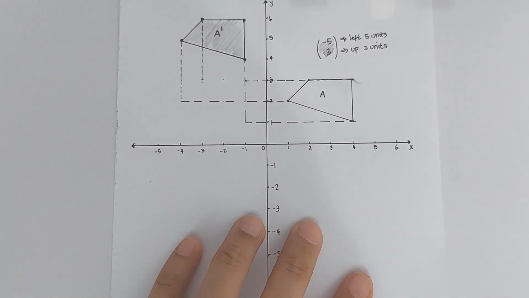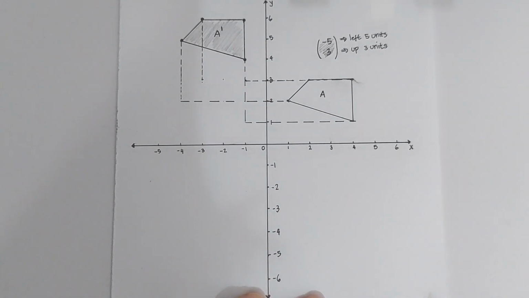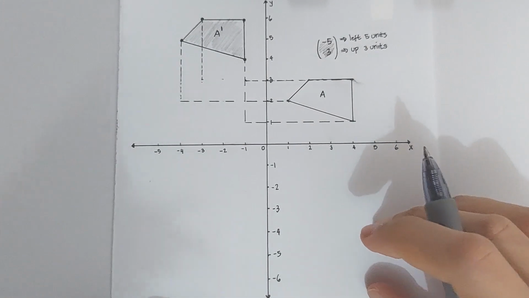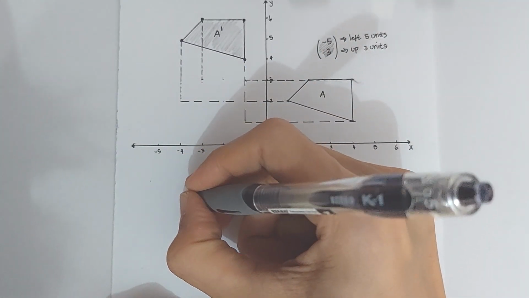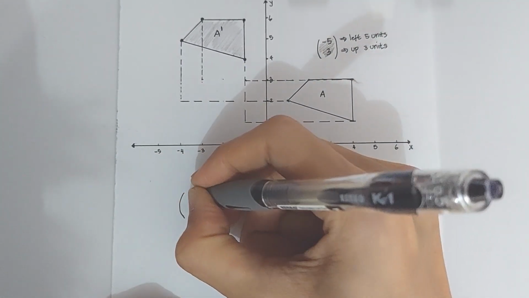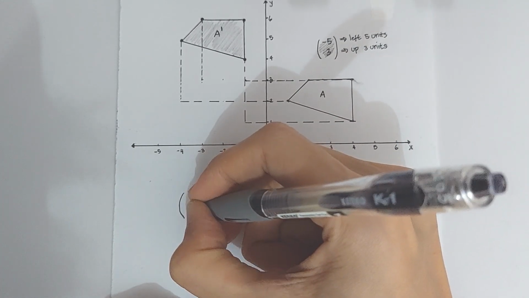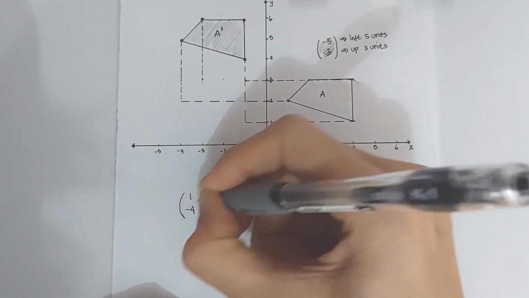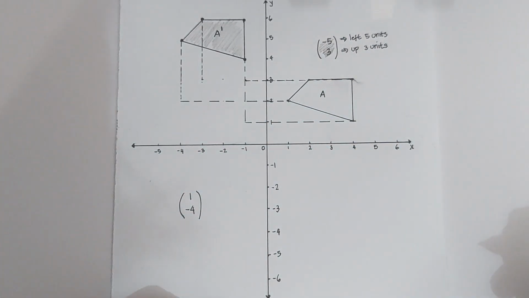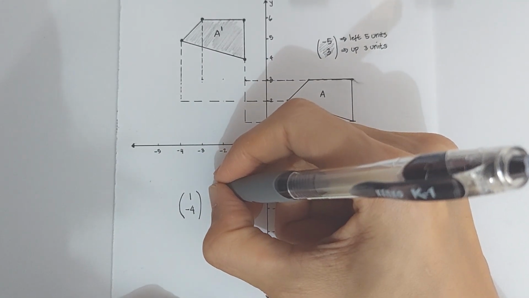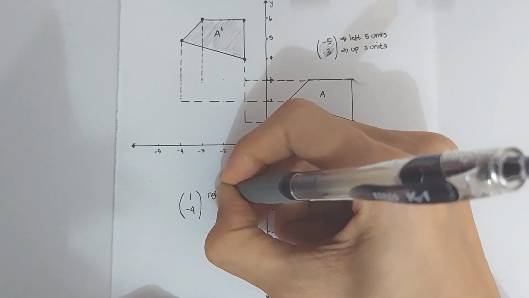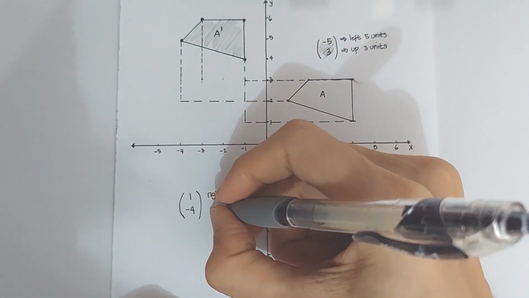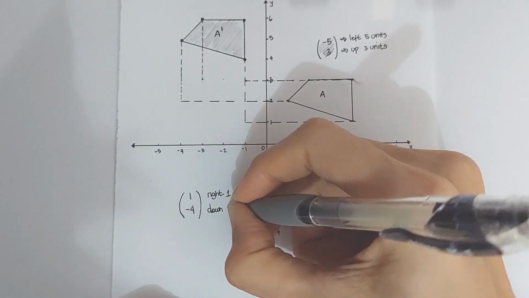I will give you one more example. Let's say I will move it like this one. The column vector will be (1, -4). What does it mean? I will move the object to the right 1 unit, and then after that down 4 units.